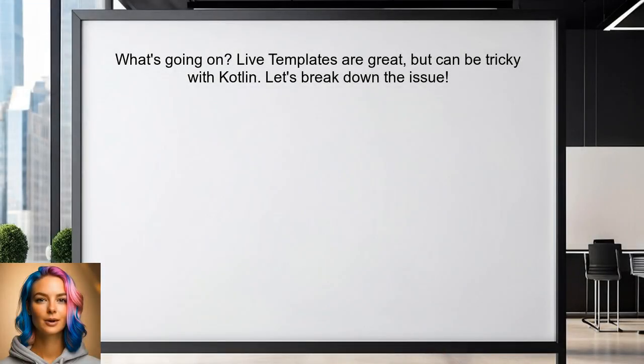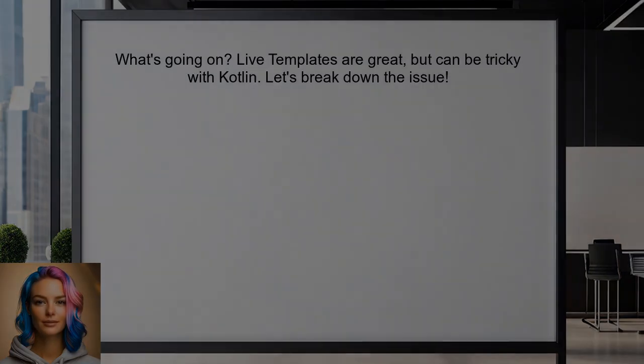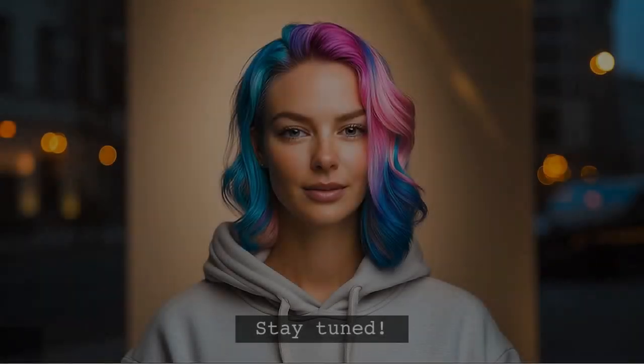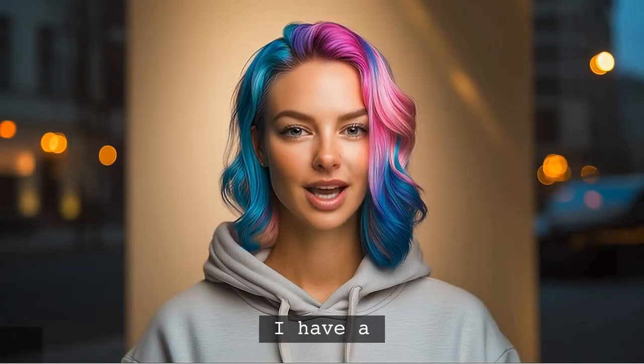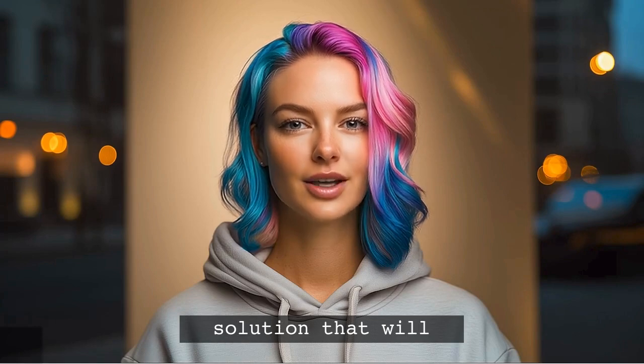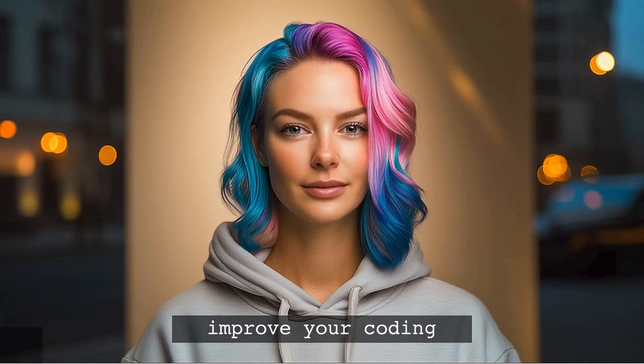So, what's going on here? Live templates are a great feature in Android Studio, but they can sometimes be tricky with Kotlin. Let's break down why this might be happening and how you can fix it. And don't go anywhere. I have a solution that will not only help you get those templates working, but also improve your overall coding experience.